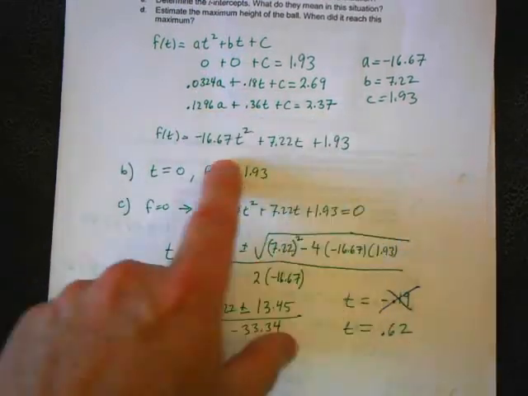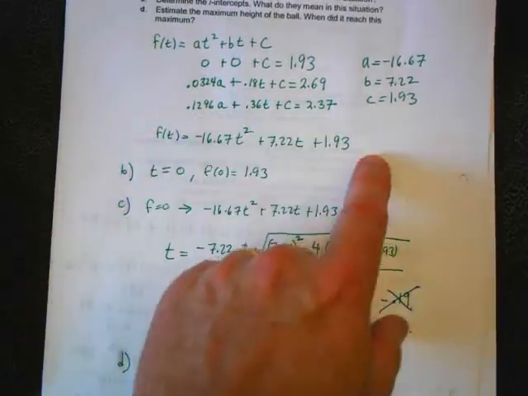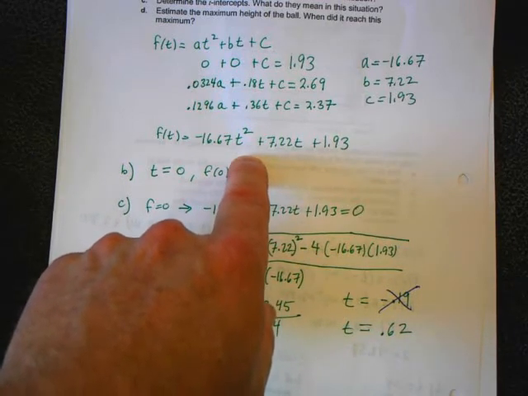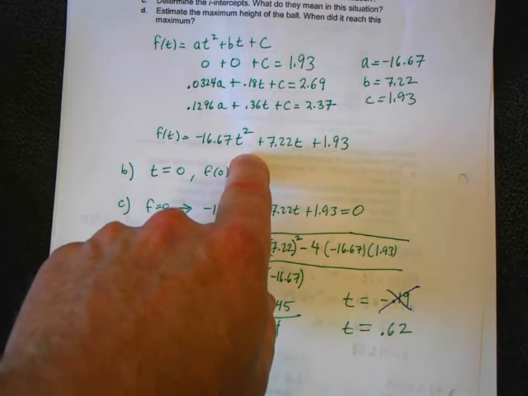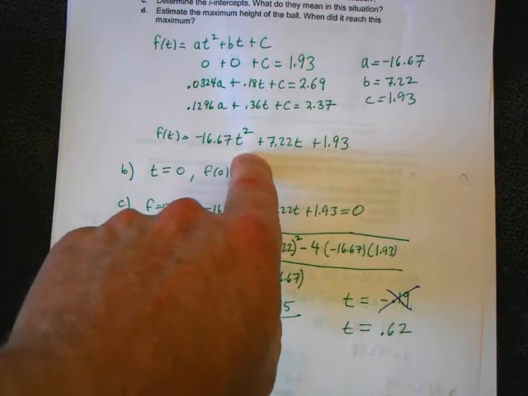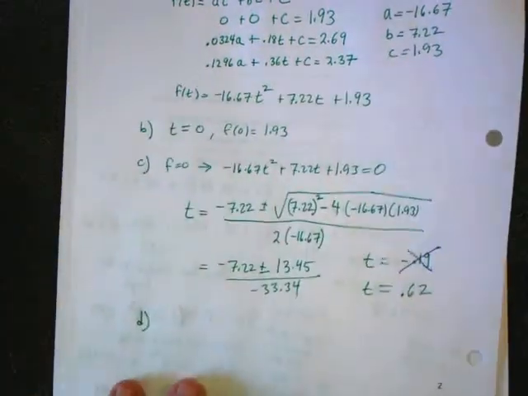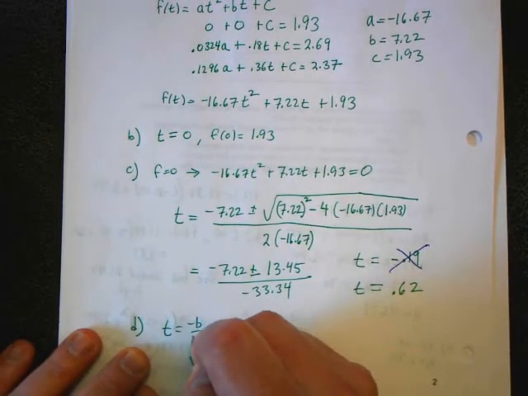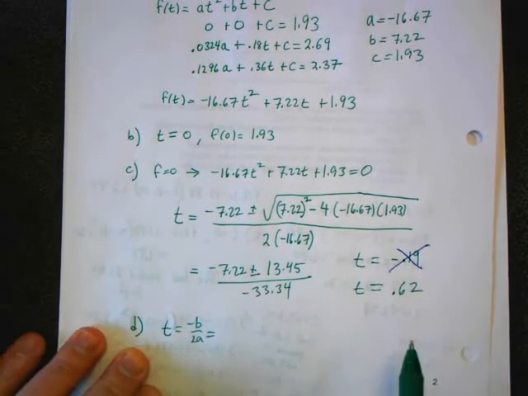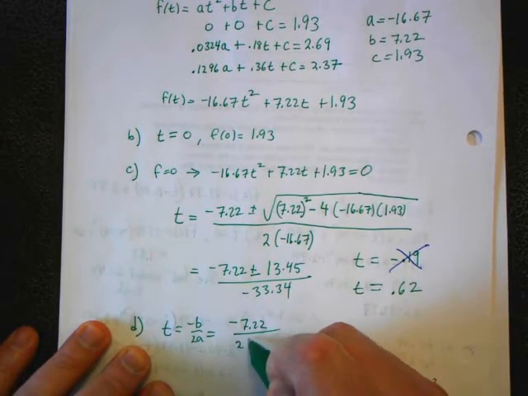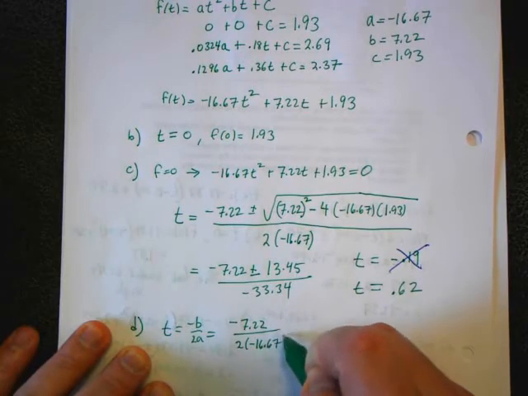So given this equation, if I asked you to find the vertex, what would you do? You have a little formula for vertex. t equals negative b over 2a. It's part of the quadratic formula, the part without the square root stuff. So for part D, I would use the vertex formula. t equals negative b over 2a, which is negative 7.22 divided by 2 times negative 16.67.